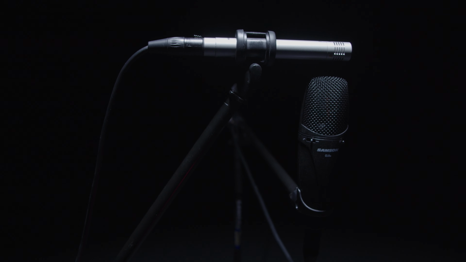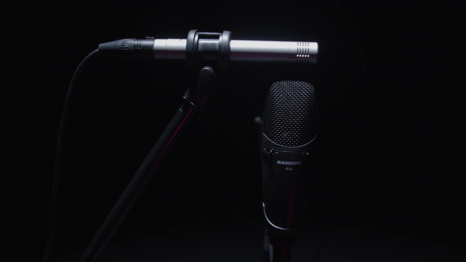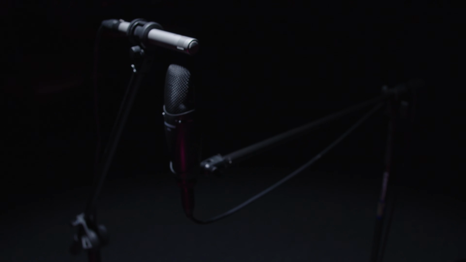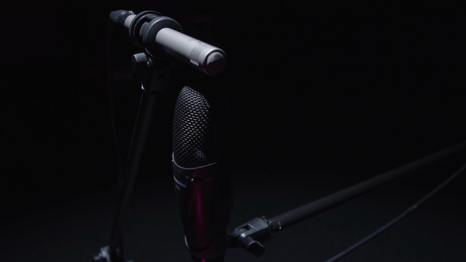A mid-side recording gives excellent positional accuracy. If you adjust the level of the side signals, you can vary the width of the stereo image. In other words, make a narrower or wider image without moving the microphones. Mid-side is completely mono-compatible and is frequently used in broadcast and film applications.